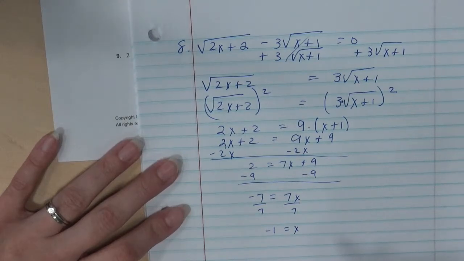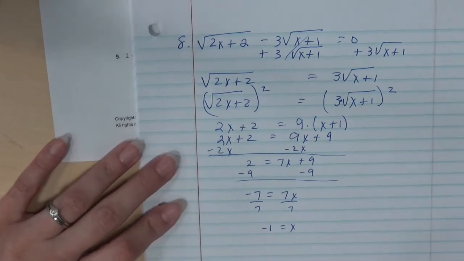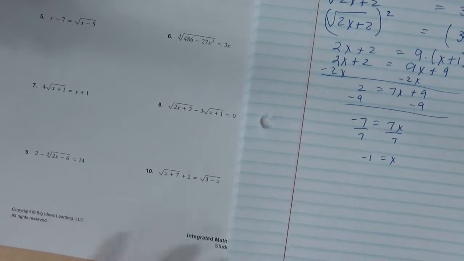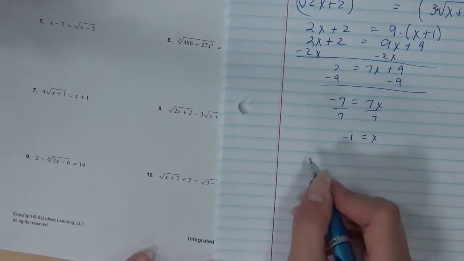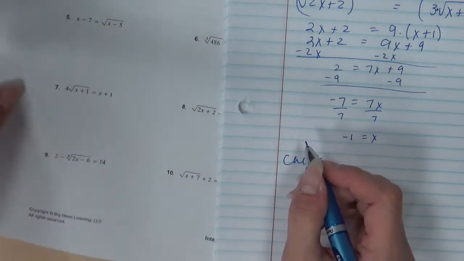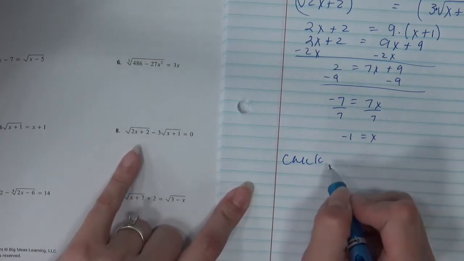Okay, now I'm not going to put my answer in a box because I have to check it. It might not be correct. So when I go to check it, I'm going to come down to the bottom of my page here. All right, here is my problem. So I'm going to put negative 1 into here for x.